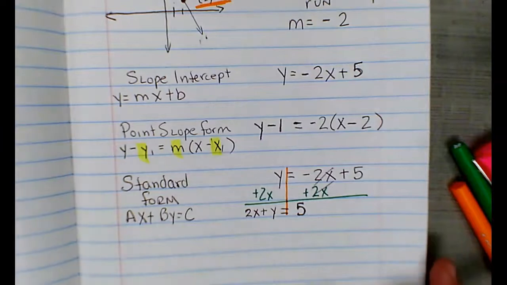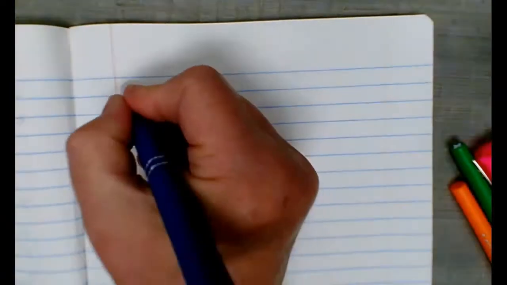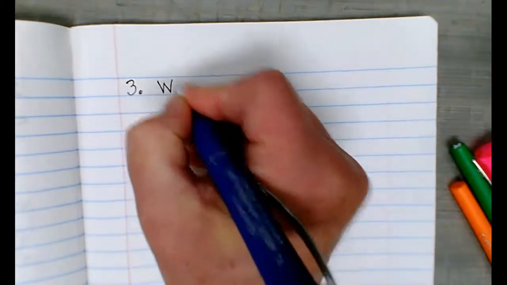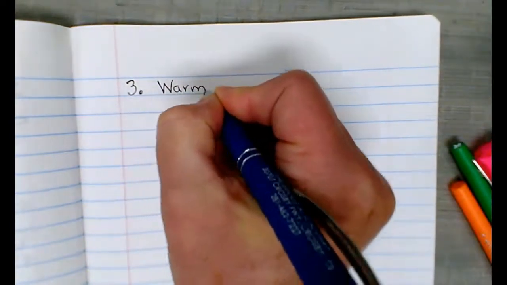Another thing, this is going to be your favorite kind of problem, I'm sure. What about a word problem? I'll go back in a minute. Aren't word problems your favorite?